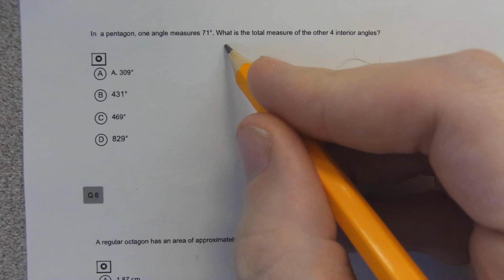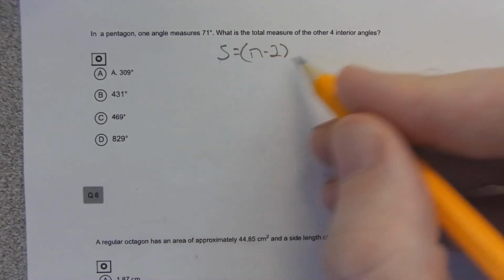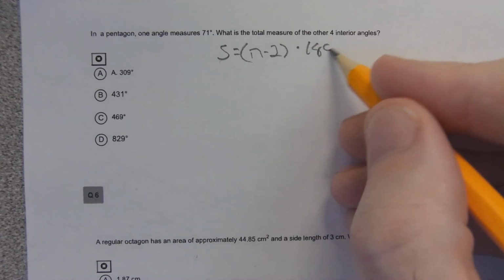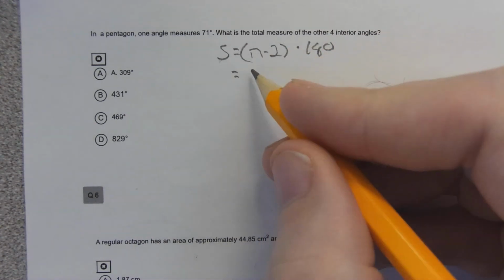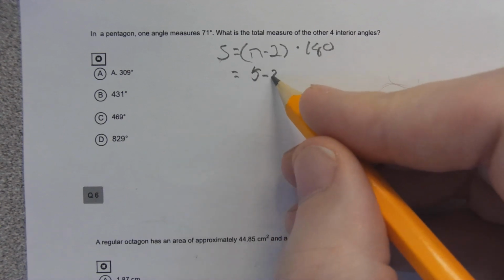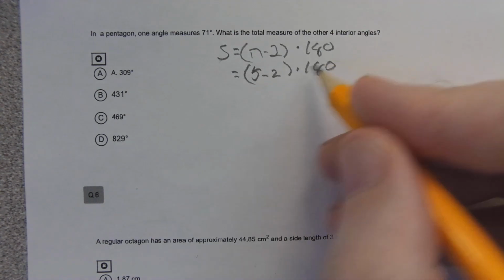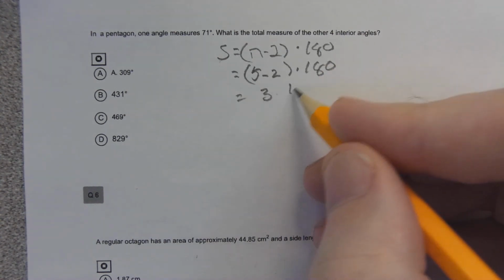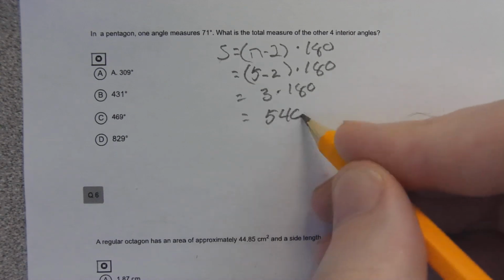So, we use S equals n minus 2 times 180 to find the total possible degrees. Well, that's 5 minus 2 times 180, which is 3 times 180, or 540.